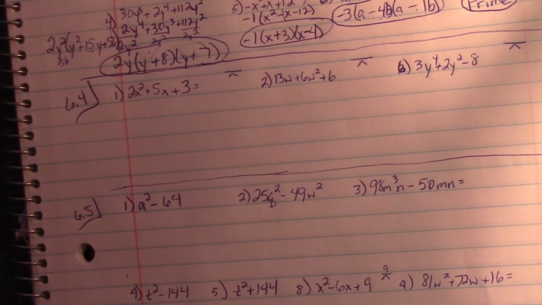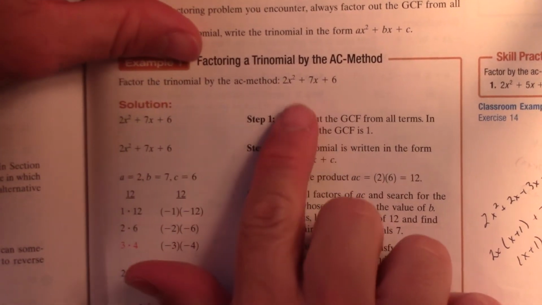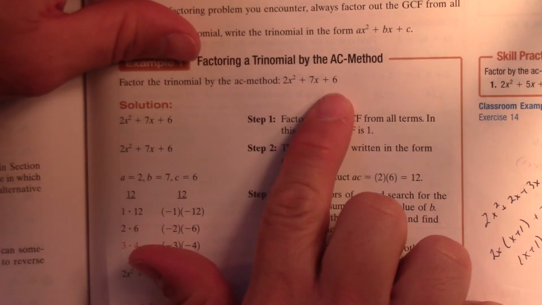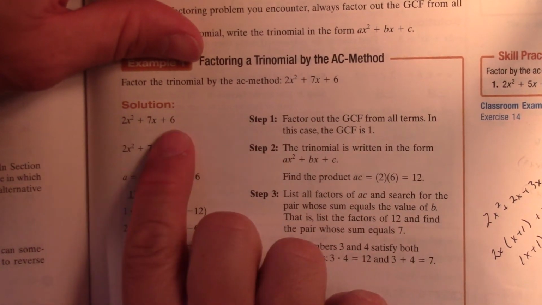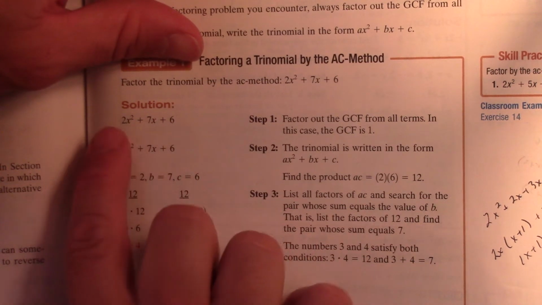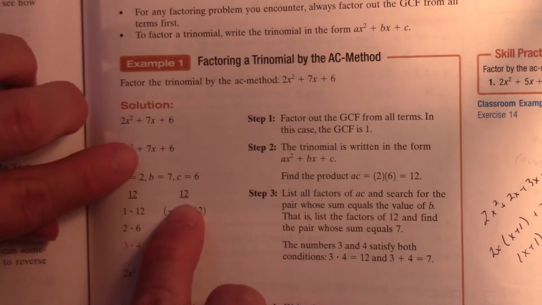I actually think I do want to show you in the book what this is saying. Okay. Now, what the book is saying gives us an equation, 2x squared plus 7x plus 6. And I'm going to, the a is the 2 and the c is the 6. And just like I was doing in the last section, I'm going to multiply 2 times 6 to get 12. Right? Then I want to think of the factors of 12 that are going to give me 7.